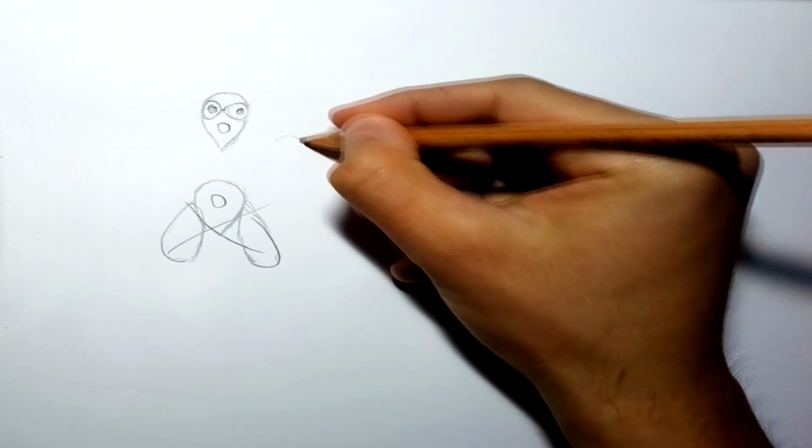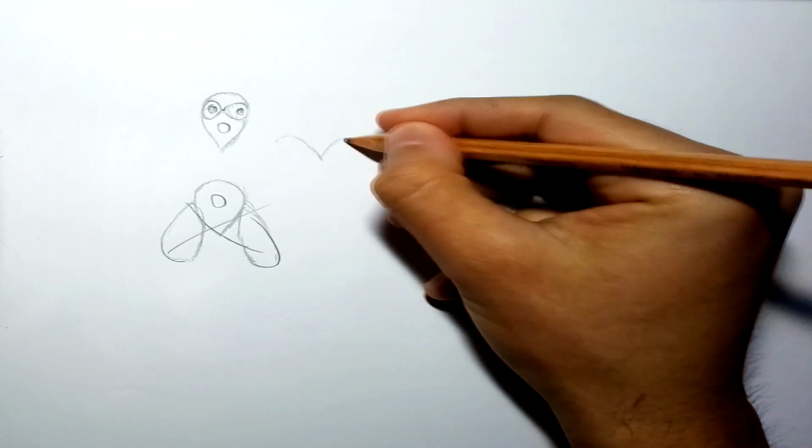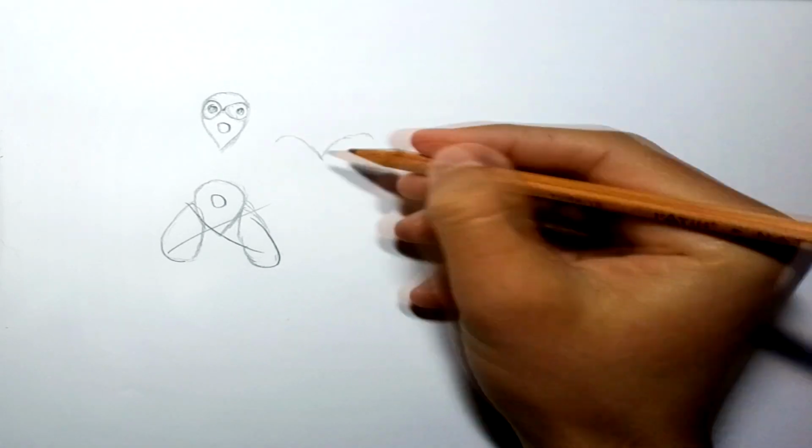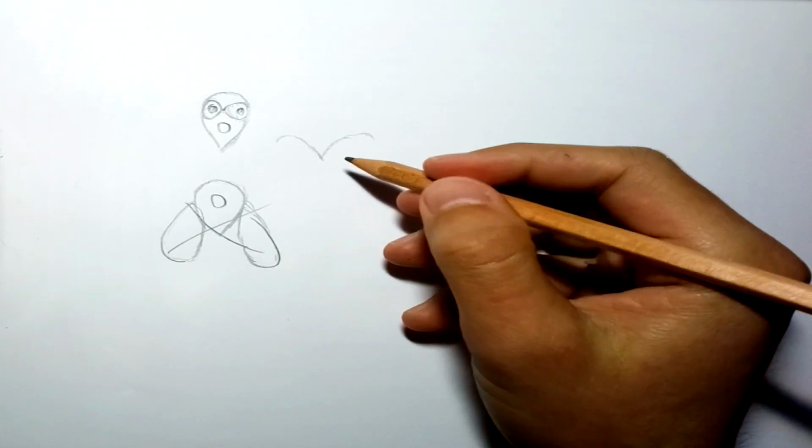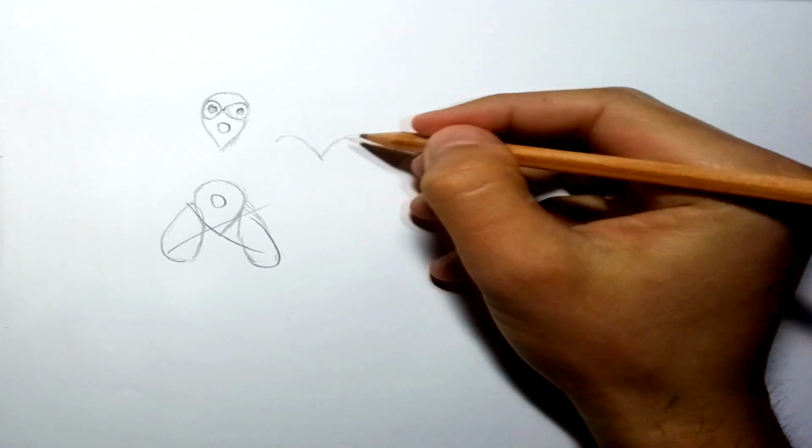This is the base of the eyes, the owl shape. I think we can use this.